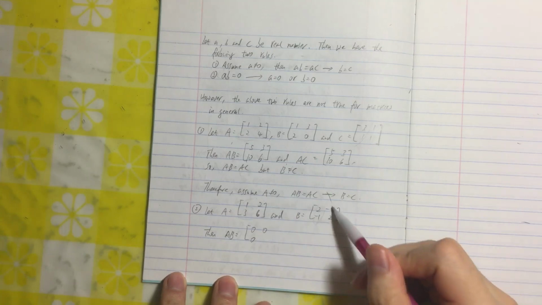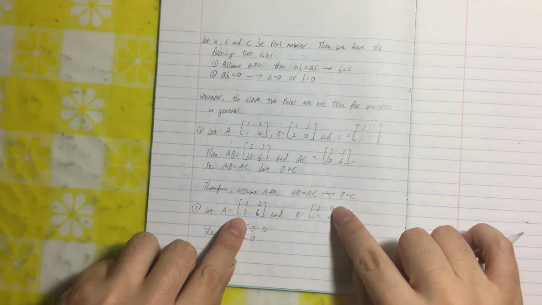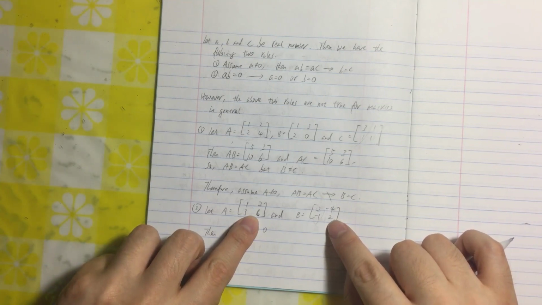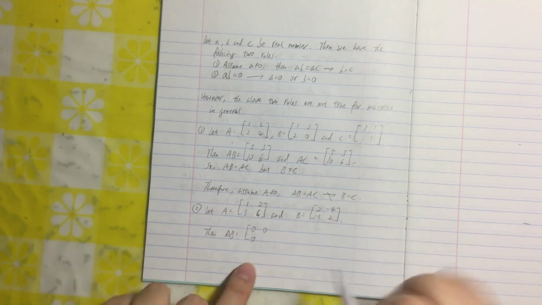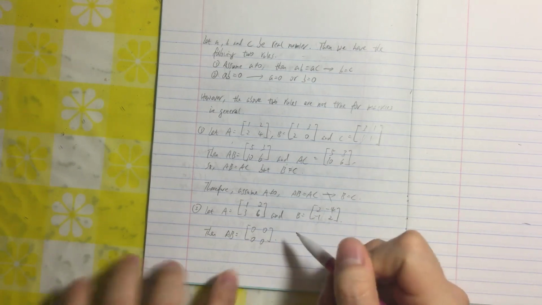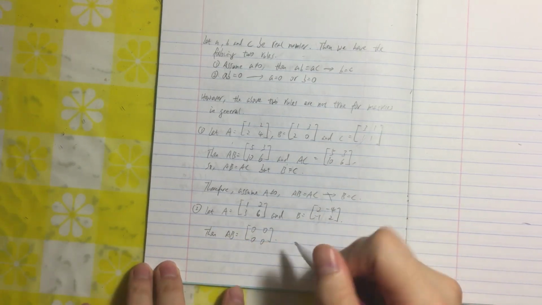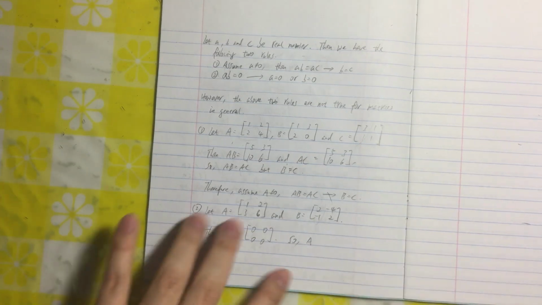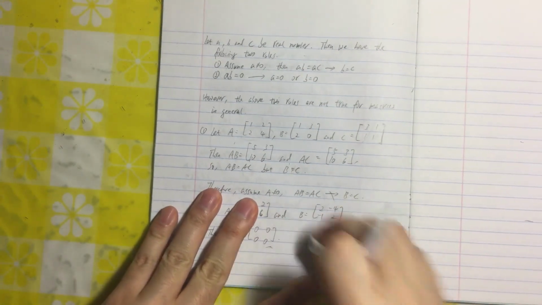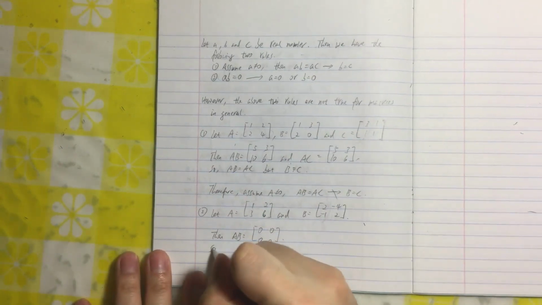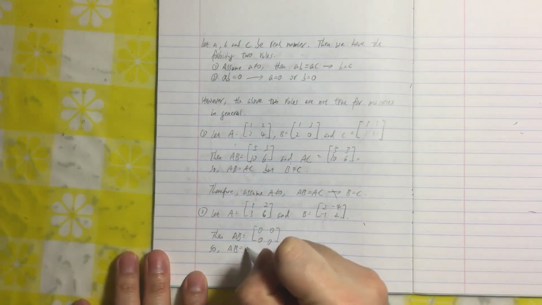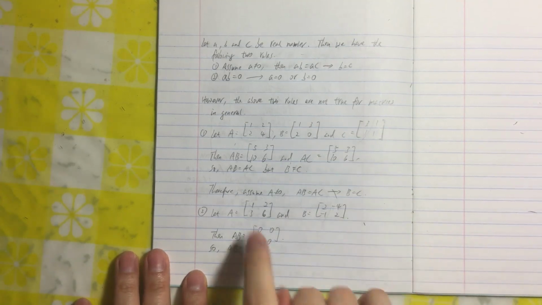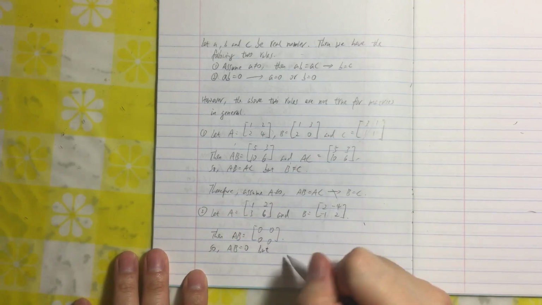Next, row times column. 3 times negative 4 is negative 12. 6 times 2 is 12. Negative 12 plus 12 is 0. So here, AB is a zero matrix, but A is not 0, B is not 0.